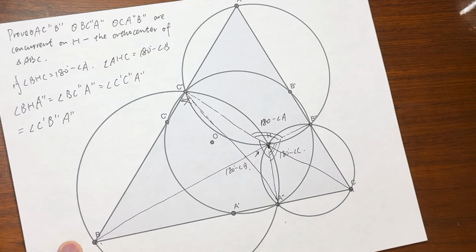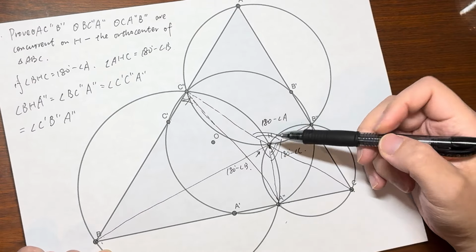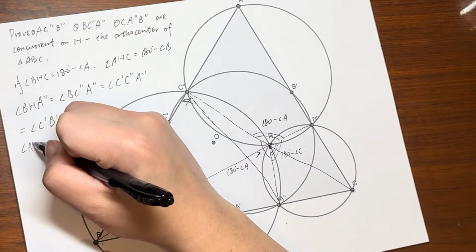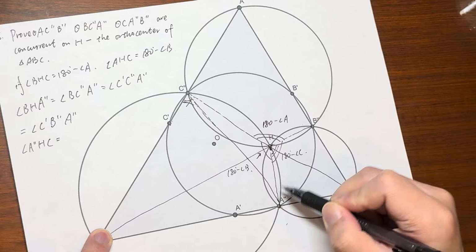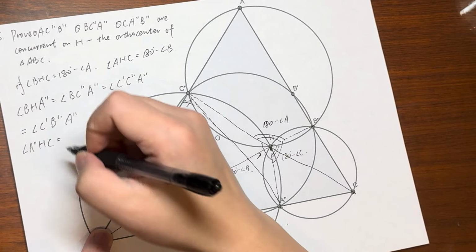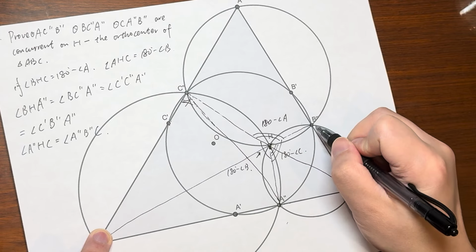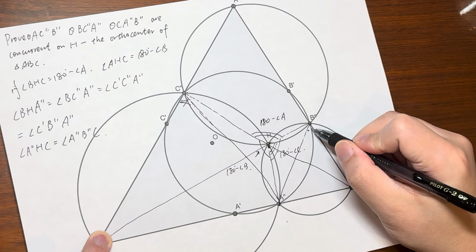And then what is angle A''HC? The angle A''HC equals angle A''B''C, right? This one equals to this one.